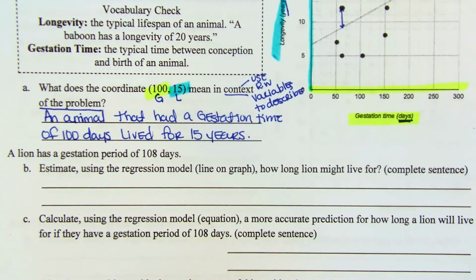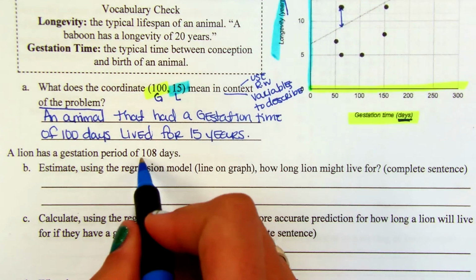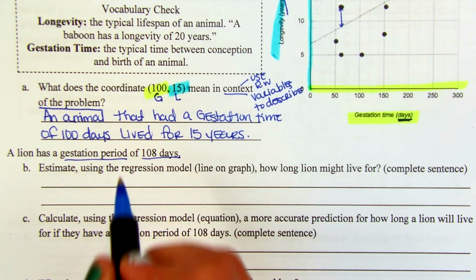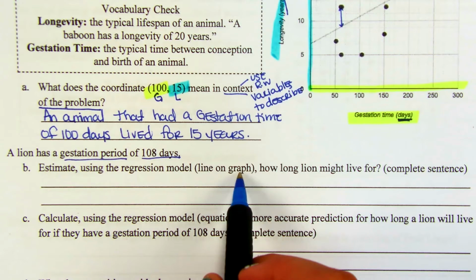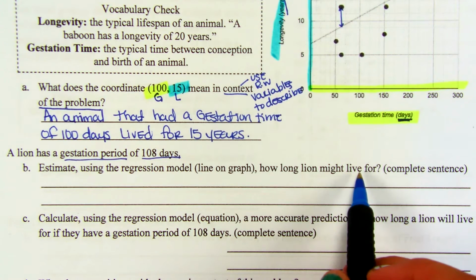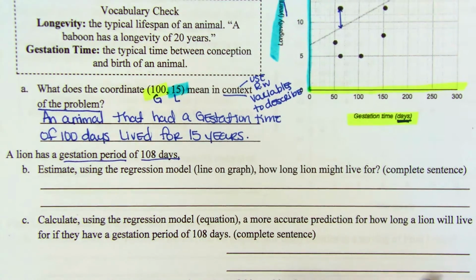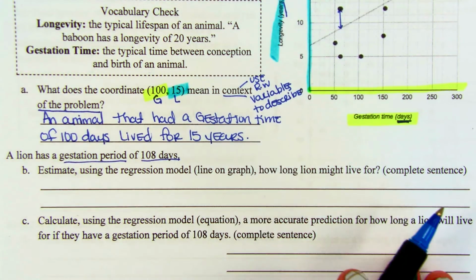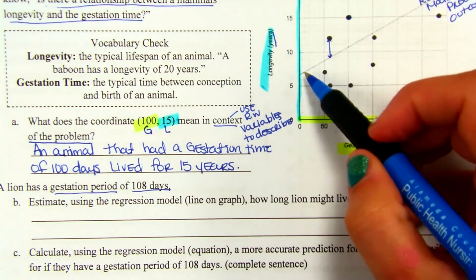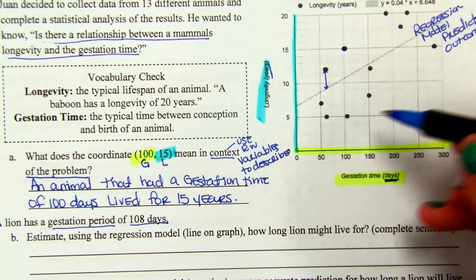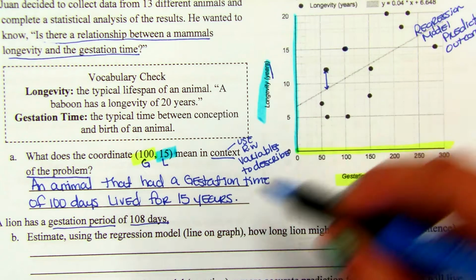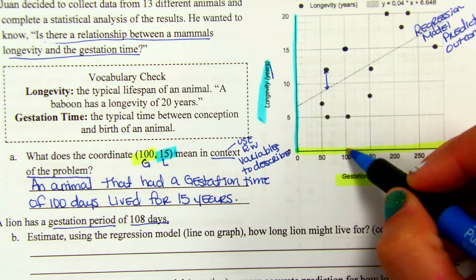So part B says a lion has a gestation period of 108 days. So estimate using the regression model, so the line on the graph, how long a lion might live for. It says using the line on the graph. So remember, this regression model predicts outcomes, and we want to predict the outcome for 108 days.